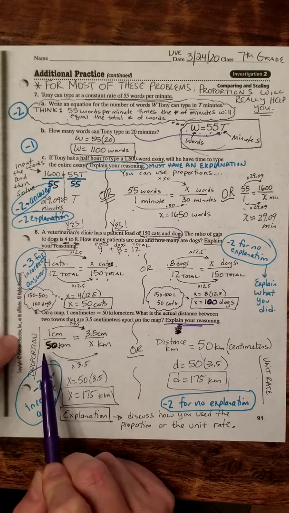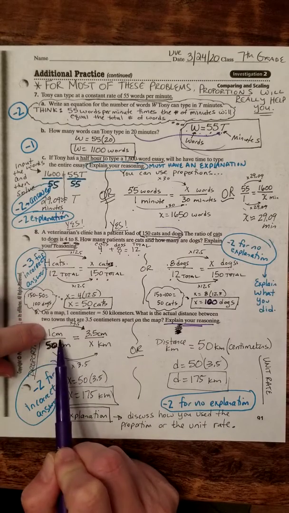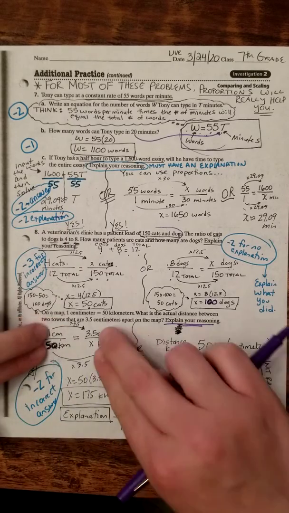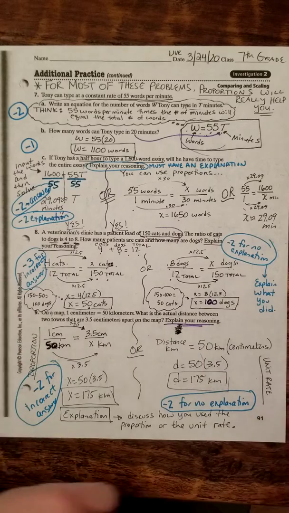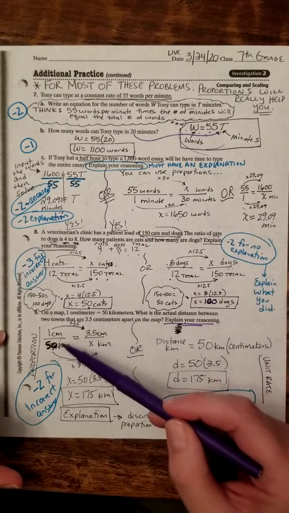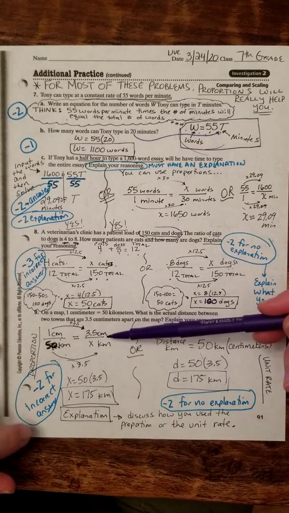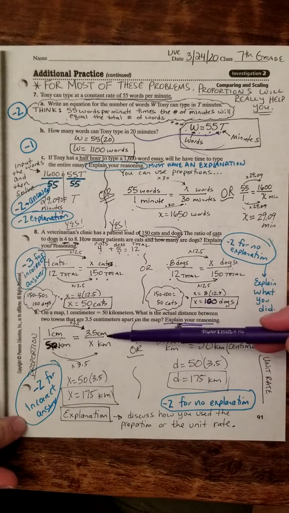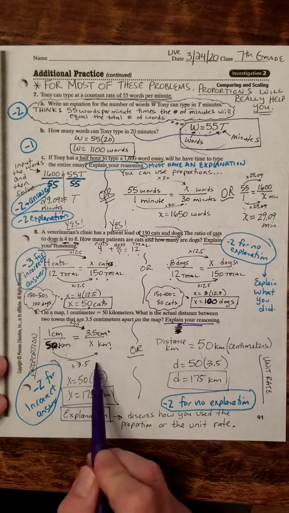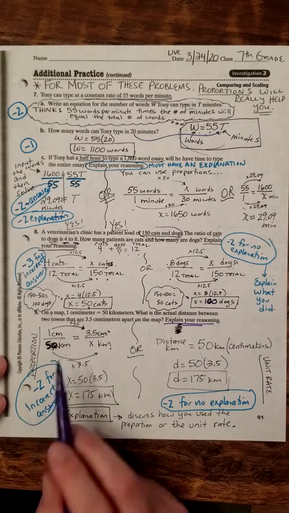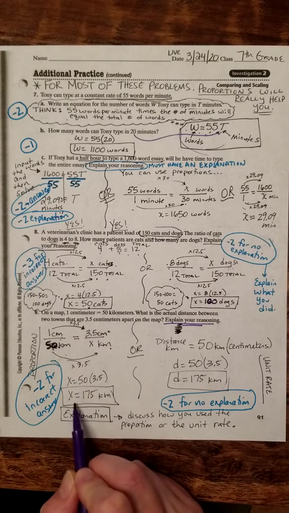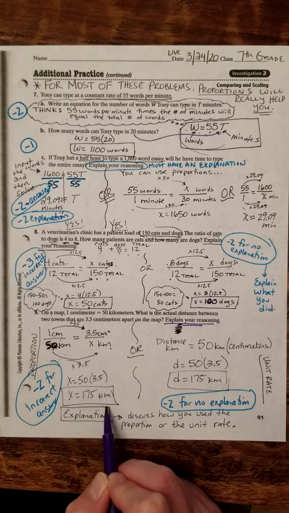So if you use the proportion, you could have 1 centimeter to 50 kilometers. You could also have this flipped, right? So 50 kilometers to 1 centimeter. But I did 1 to 50, centimeters to kilometers. And then I know that I have 3.5 centimeters to X kilometers. Do my scale factor. And then I get 50 times 3.5. So X is going to be 175 kilometers.